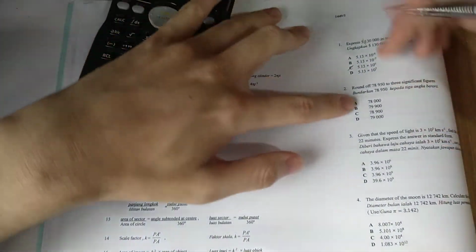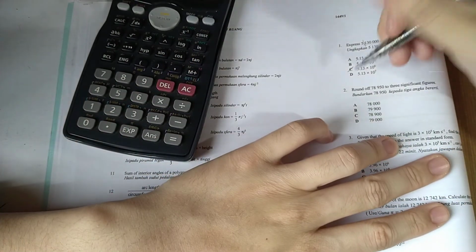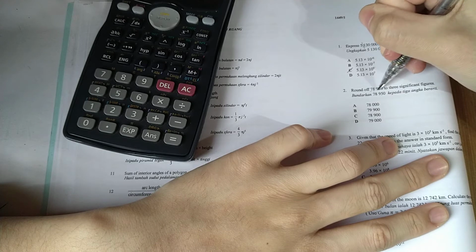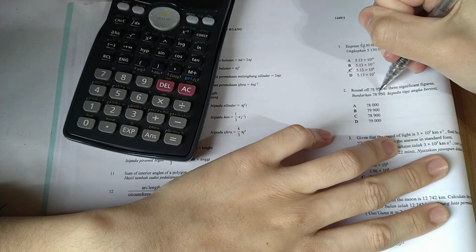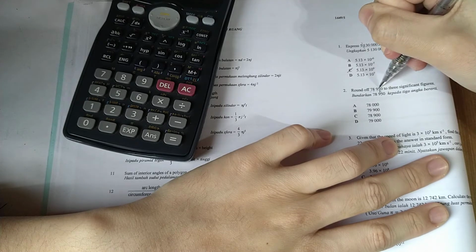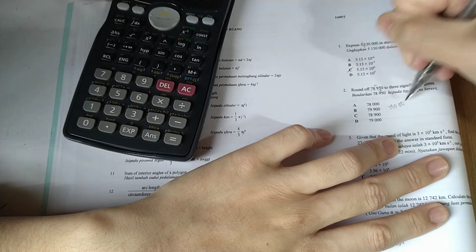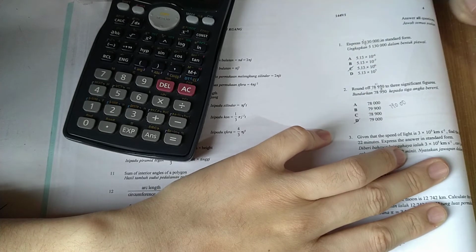Okay, number 2. Round off 78950 to 3 significant figures. So you just count. 1, 2, 3. And then look at the next digit here, which is 5. And you know 5 means you have to round off. It means you have to add 1 here. So what is 789 plus 1? It will be 790. What about the final 2 digits? You have to write 00. So the answer will be D.